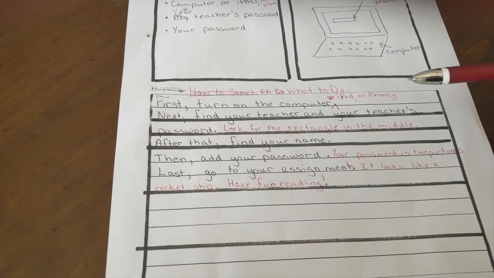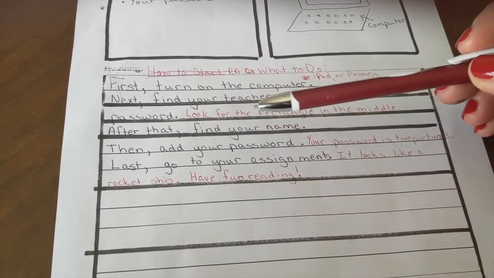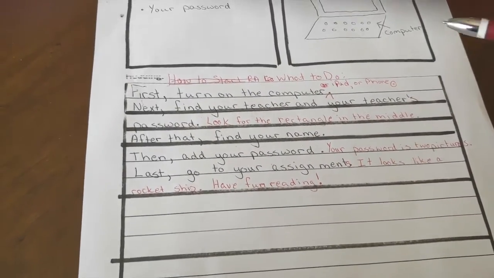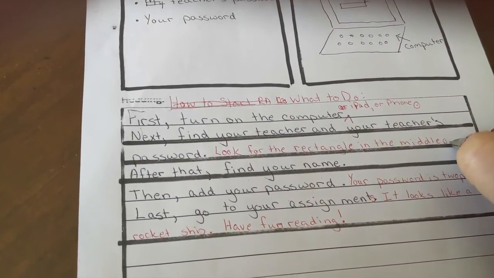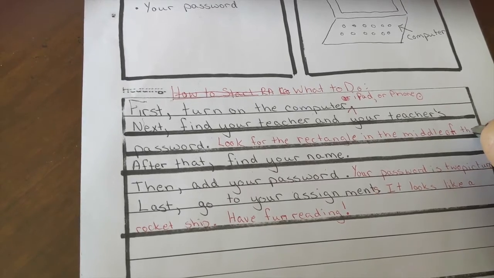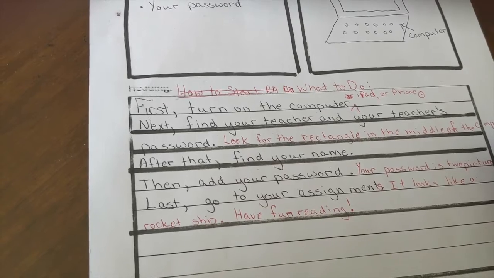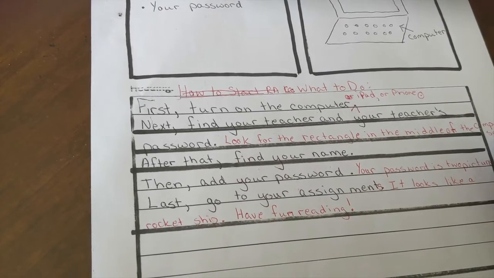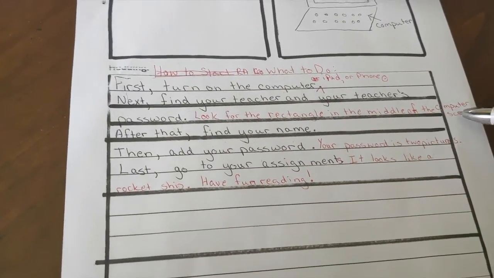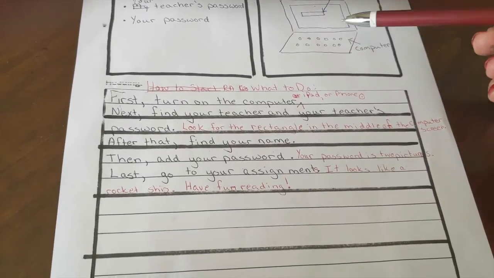I wanted to add some more details about what students could look for. So I added look for the rectangle in the middle. And I'm going to put the middle of the computer screen. That just makes it very clear to find our rectangle in the computer screen.